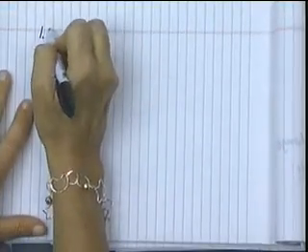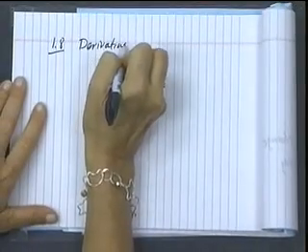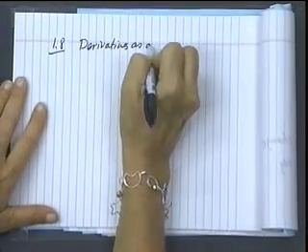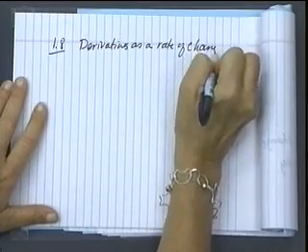All right, let's start in on Test 2 material 1.8, derivatives as a rate of change. And if you'll also have your textbook out, because we're going to work some problems directly from the textbook in just a minute. Okay, 1.8, derivatives as a rate of change.